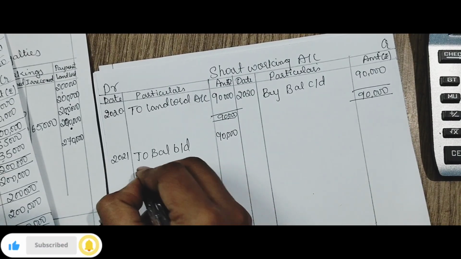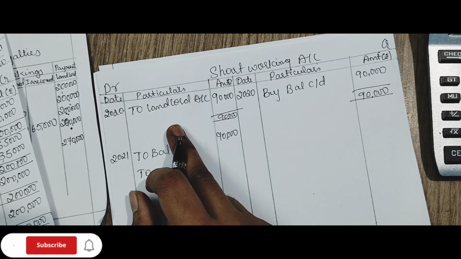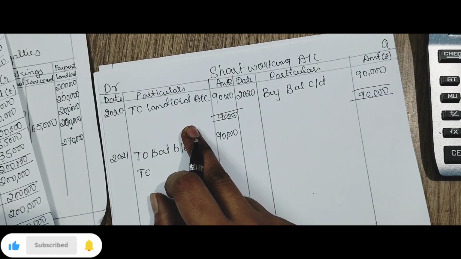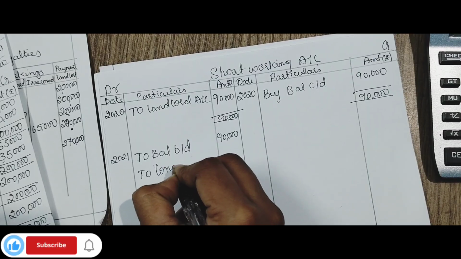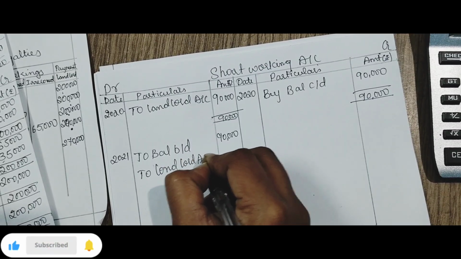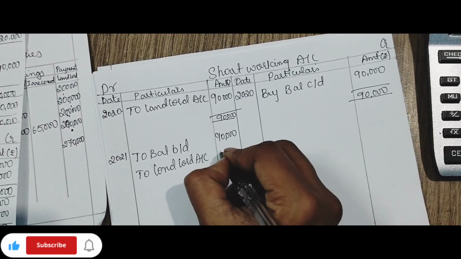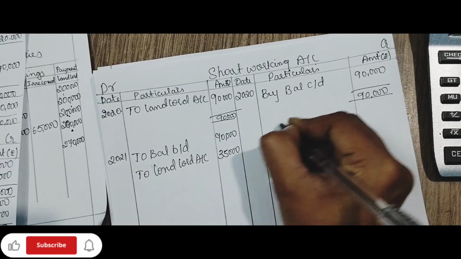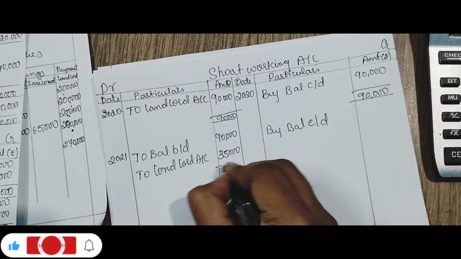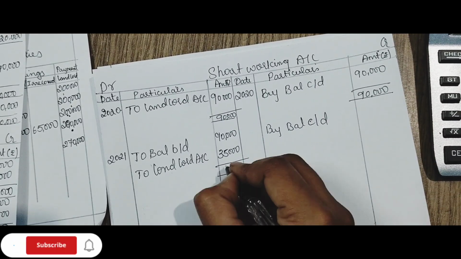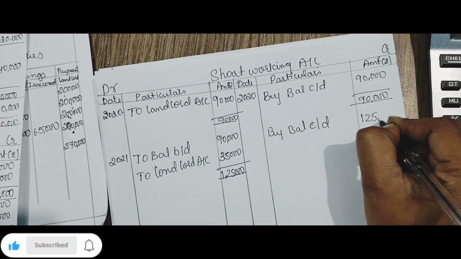Then again you have short working. Whatever occurred will be debited in the landlord account here, because in the landlord account we have credited the short working account. Landlord account. What is the amount? Second year it is 35,000. Now balance carry down: 90 plus 35, 1 lakh 25,000.